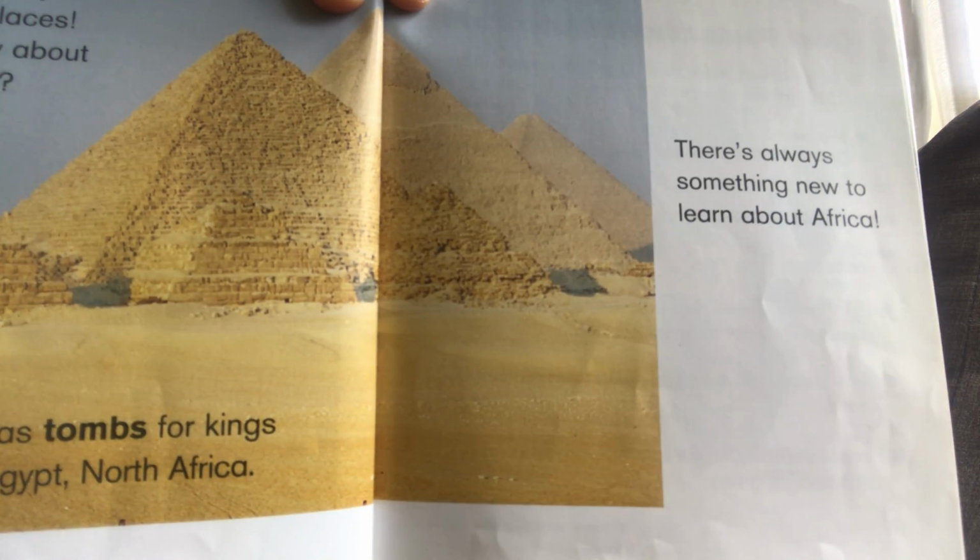Africa has many interesting places. Do you know about the pyramids? They were built as tombs for kings and queens in Egypt, North Africa. There's always something new to learn about Africa.